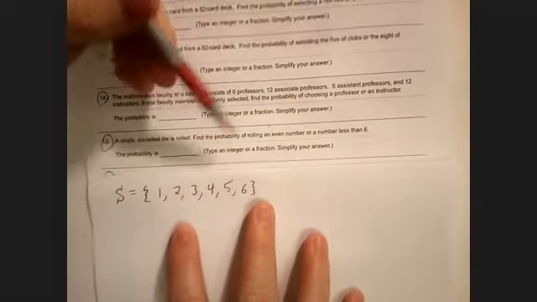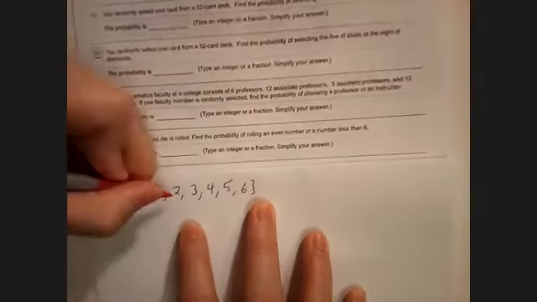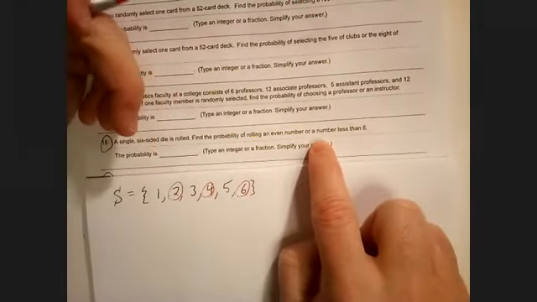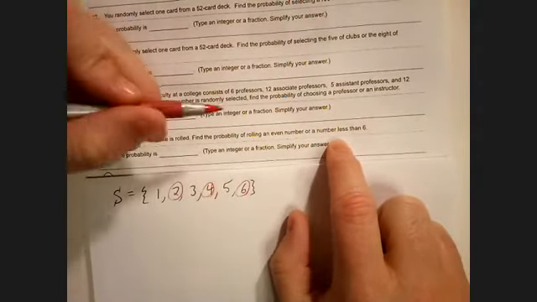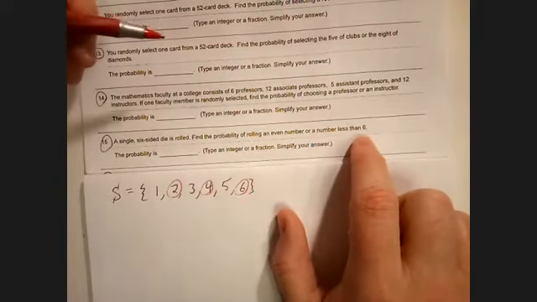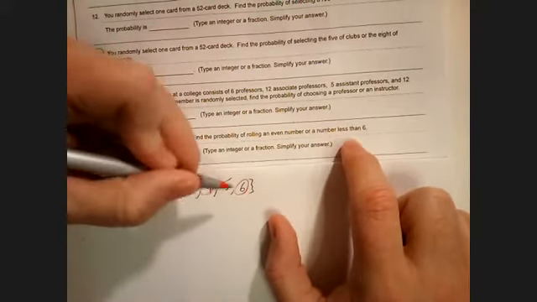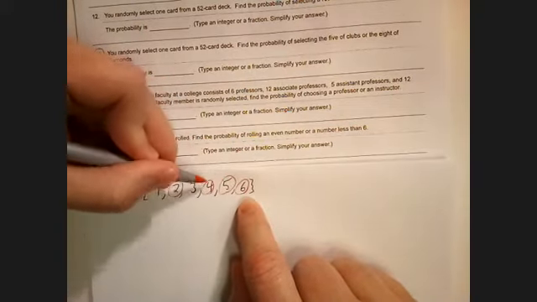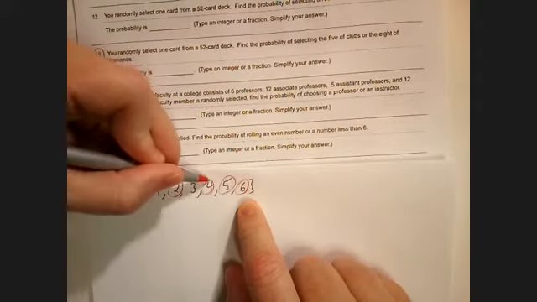To find the probability of rolling an even number, 2, 4, 6, or a number less than 6. Oh, wow. Not including 6. Well, 6 was already even, so I've circled 5. I've circled 4. I circled 4 already.